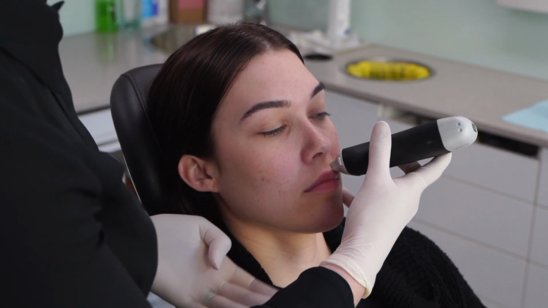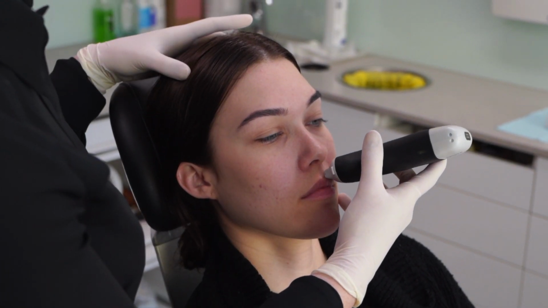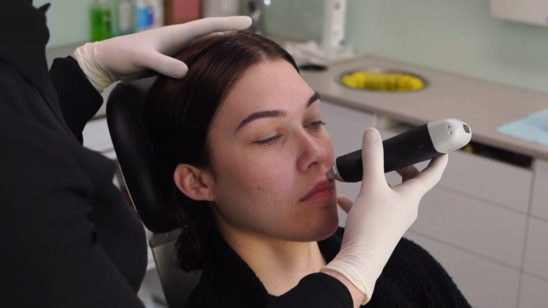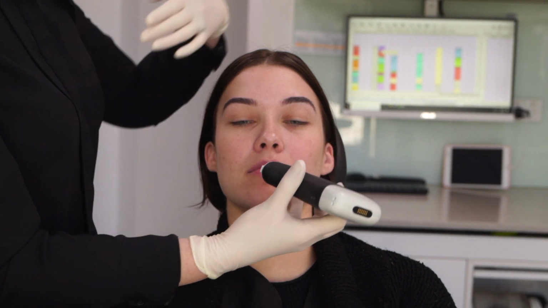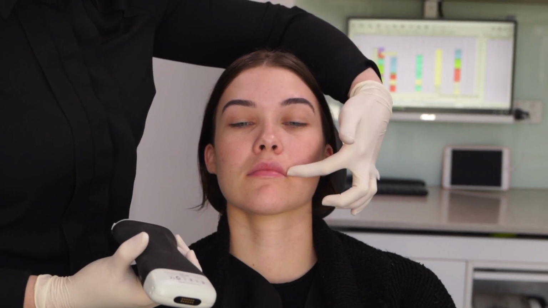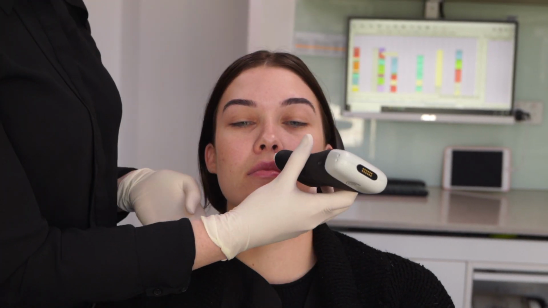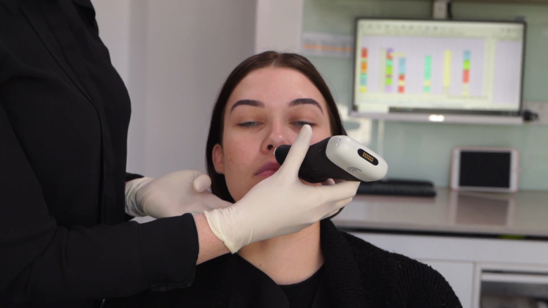Now we will move to the upper lip. We place the transducer on the vermilion part of the upper lip. In this position, you will identify the orbicularis oris muscle and teeth. Here we are looking for the superior labial artery.